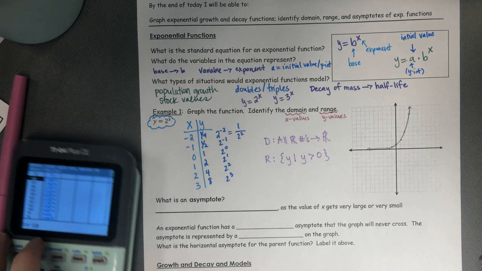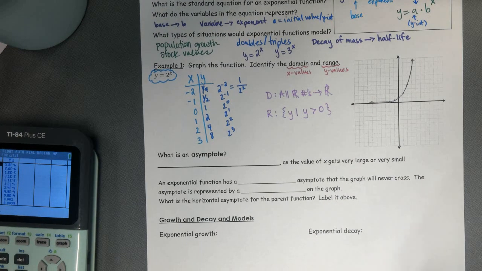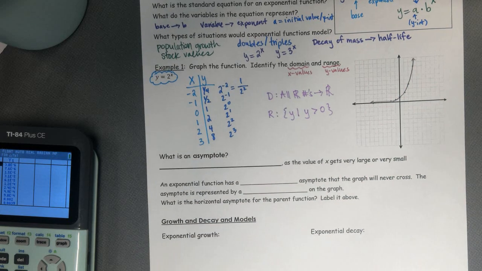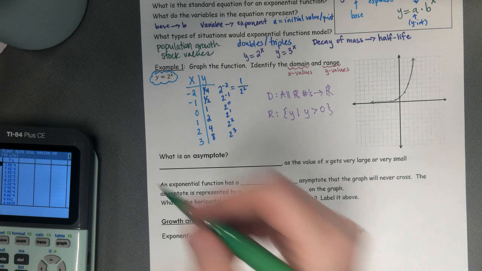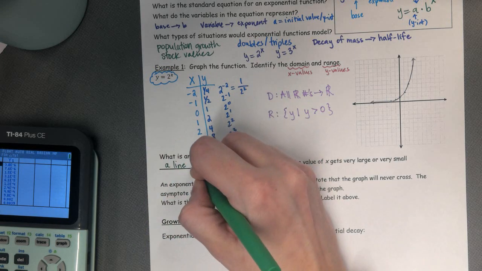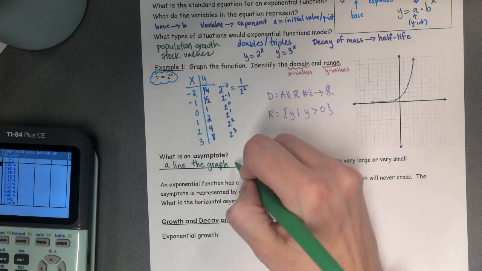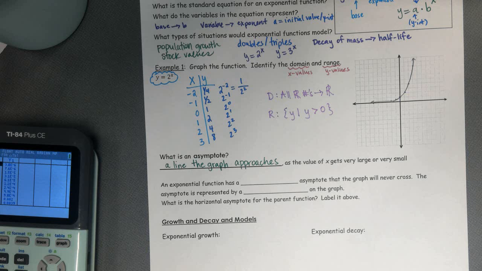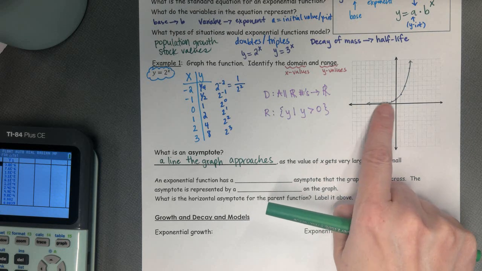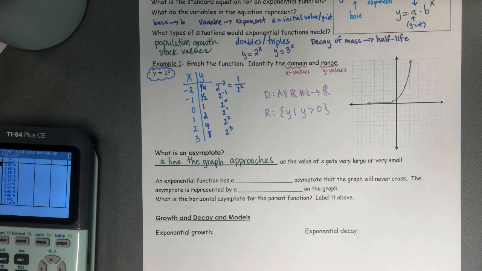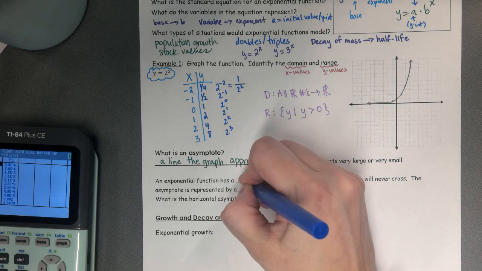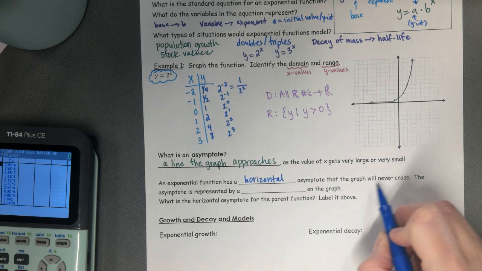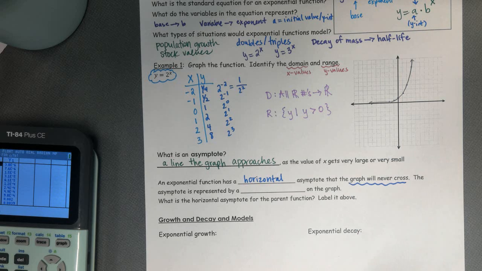Okay, and the reason why it's never going to reach 0 is there is something called a horizontal asymptote. The asymptote is a line the graph approaches. Approaches means it gets very, very close to as the value of x gets very large or very small. So the smaller the x value gets, the closer this gets to the number 0. And this is a horizontal asymptote. And in exponential functions, the graph is never going to cross this line.